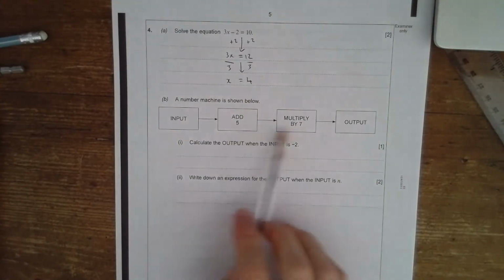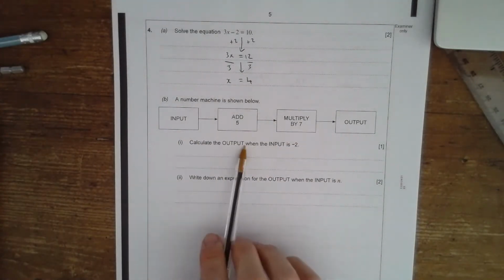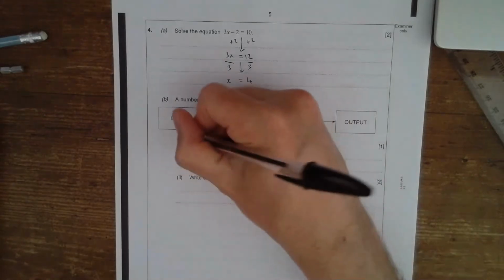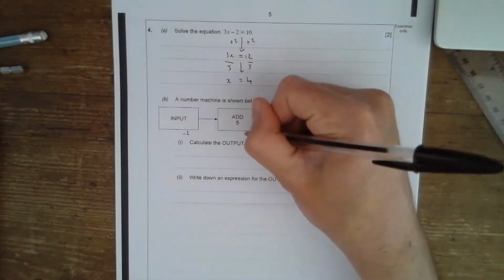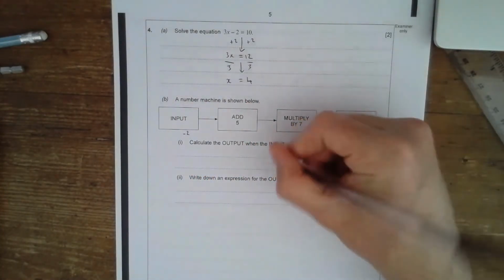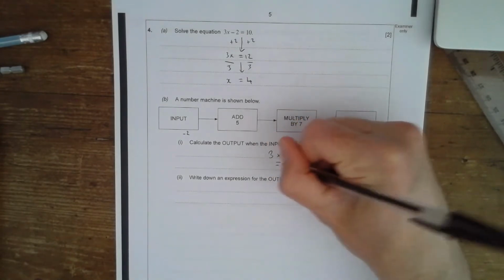It then says a number machine is shown below. Input, add 5, multiply by 7, output. Calculate the output when the input is minus 2. So minus 2 comes here. We then add 5. Minus 2 add 5 is 3. 3 times 7 is 21.